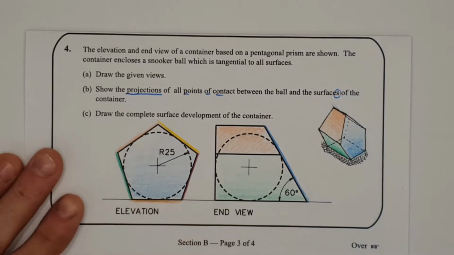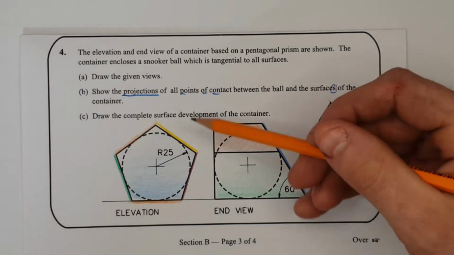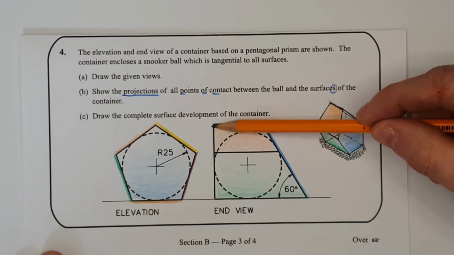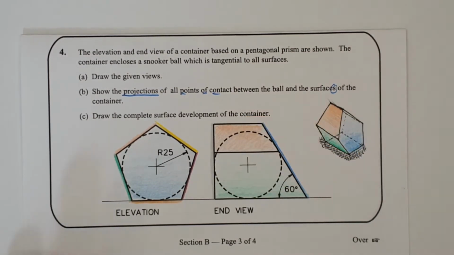The light brown, the base of the object that sits on the ground. And finally, I'm nearly running out of colours. I'm just going to go with pencil, just a shaded surface. So the whole back of the object itself, which is a regular pentagon right there, that is our last surface.